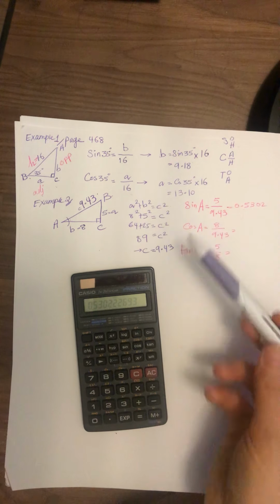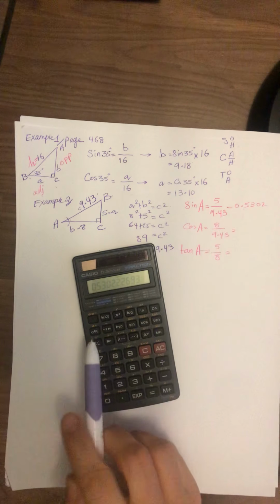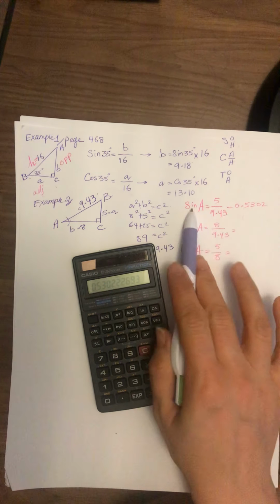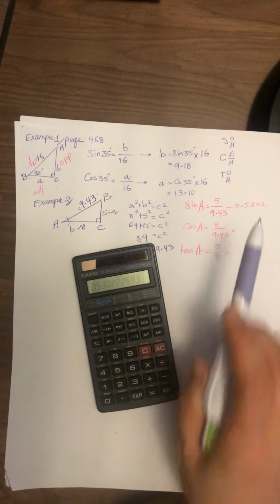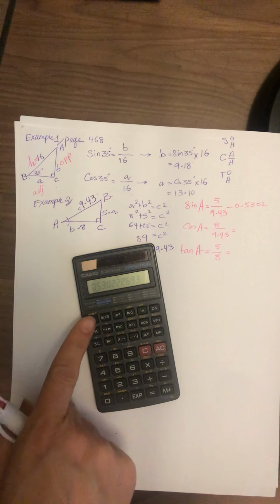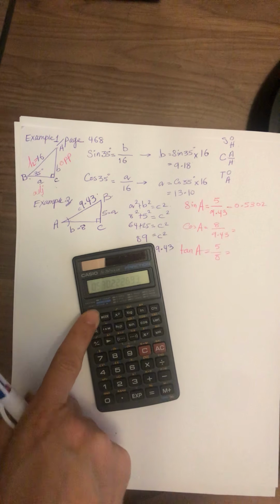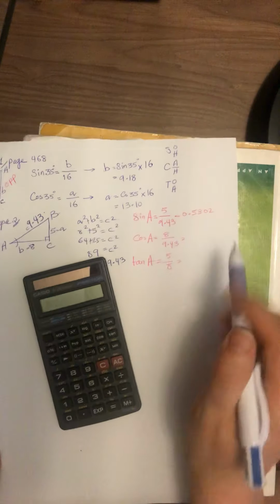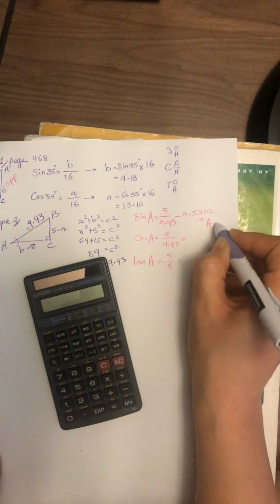After I have its sine, do you remember? We're going to use the inverse function for sine to find the angle. So I can go sine inverse of that amount. For me, my calculator has the shift button. Some of you have the second function to give us that, and I press that. There we go, 32. So I understand that A is 32.